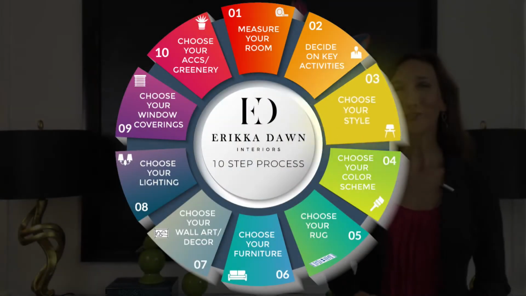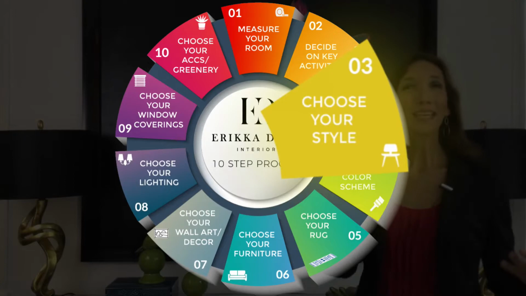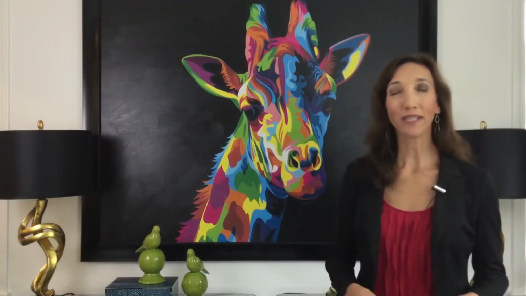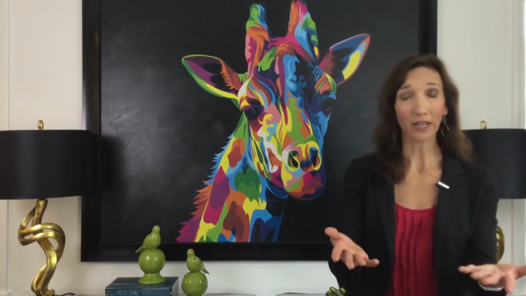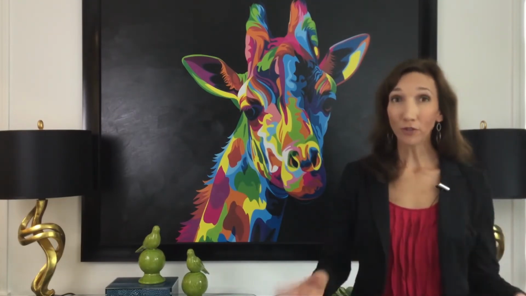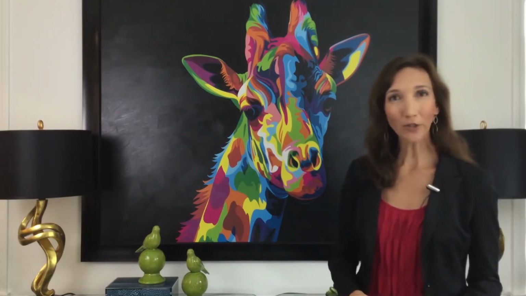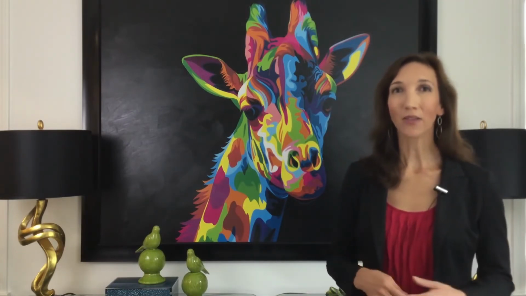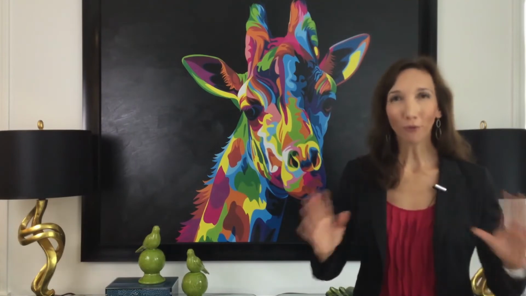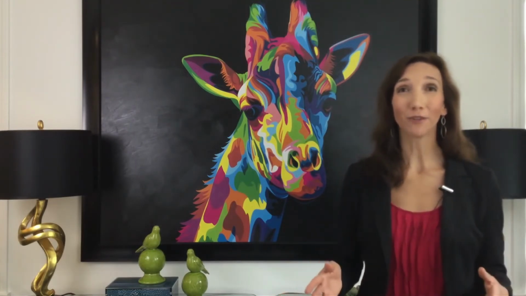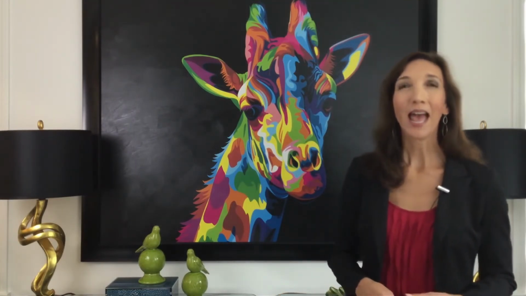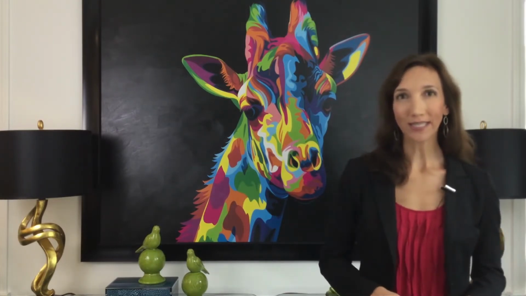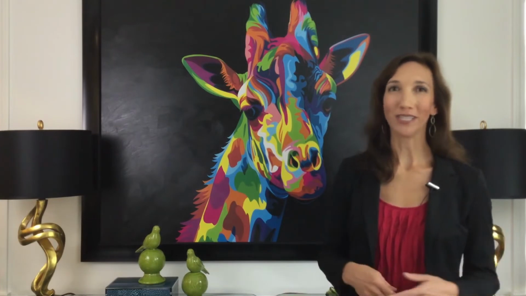Step 3, choose your style. Given that you are watching this training course, you may already have an interior design style going on in your home. But if you don't, or if you want to change it, it's important to figure out the mood and style that you are going for before you begin picking out any furniture or accessories, as this will help you to greatly narrow down your choices and make your shopping much easier.